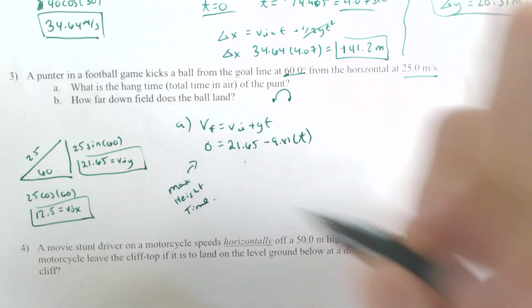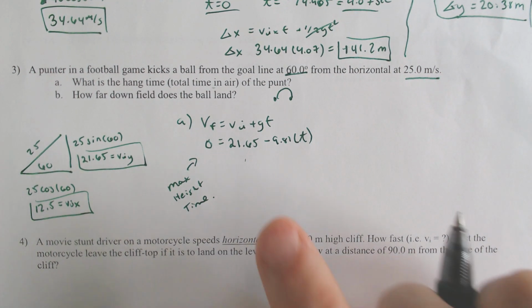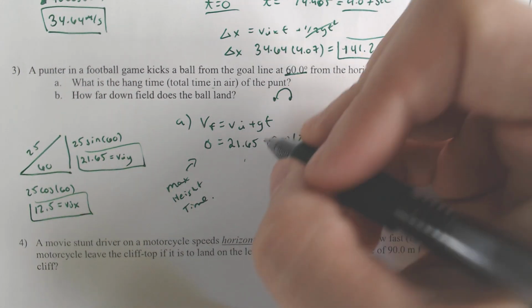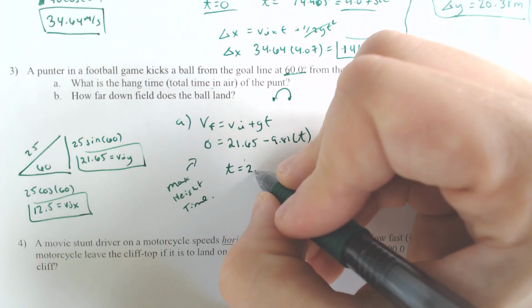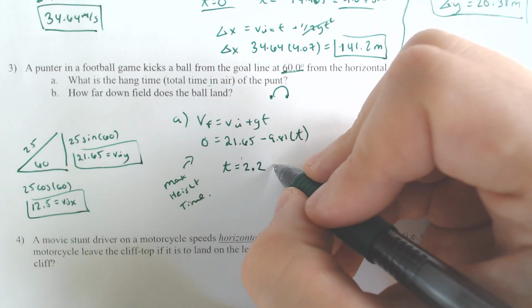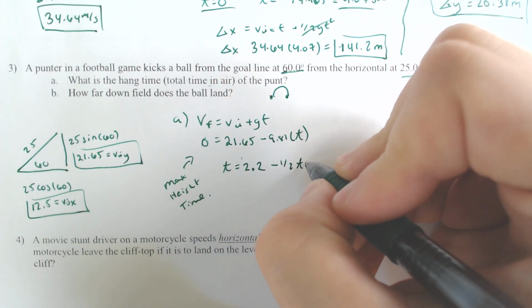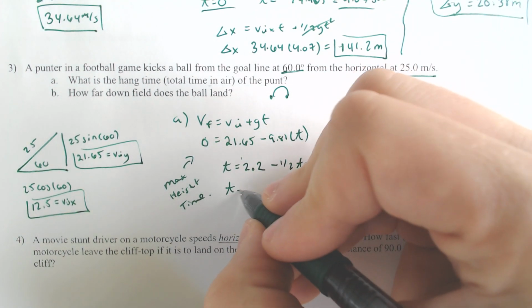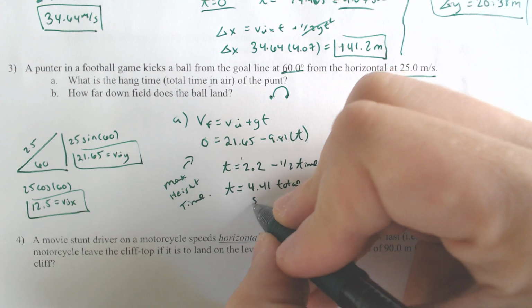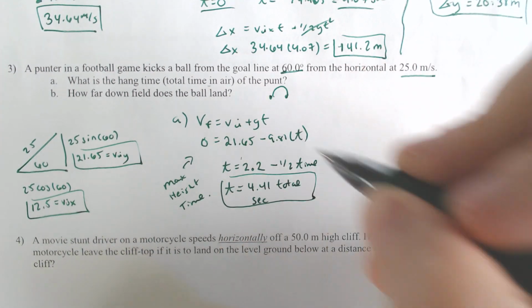And if I want to find the total time, I could just double it. Not the only way to do this problem, but it is a little bit quicker. So if we solve for time here, it ends up equaling 2.2 approximately. And if you double it, that's your half time, if you double it, you get a time of 4.41 as a total in seconds.